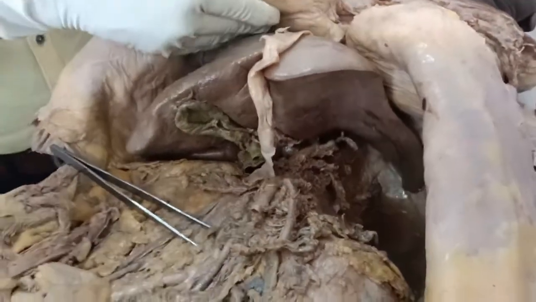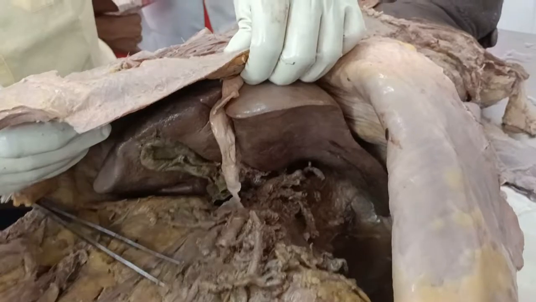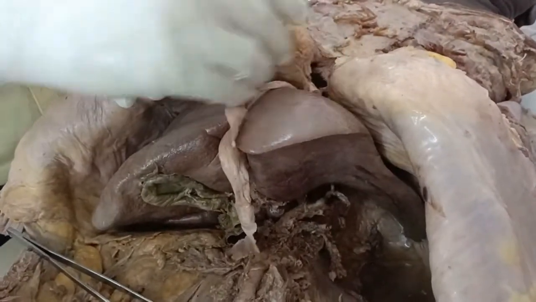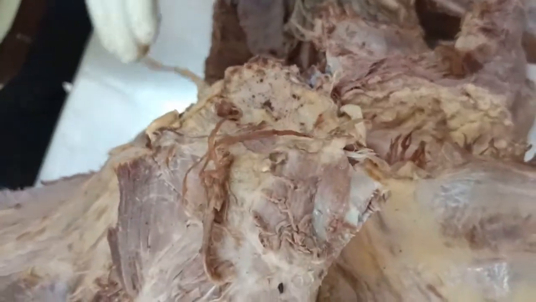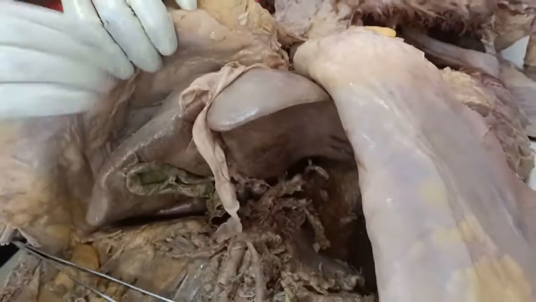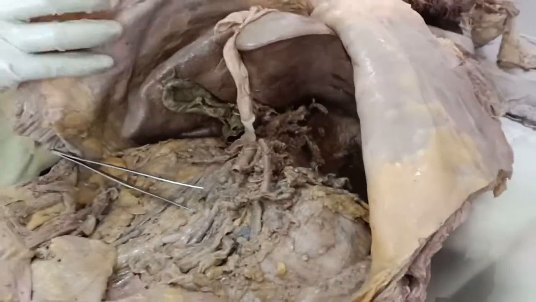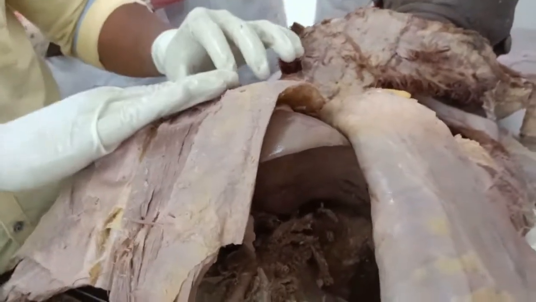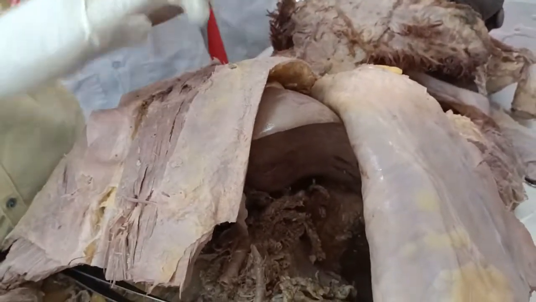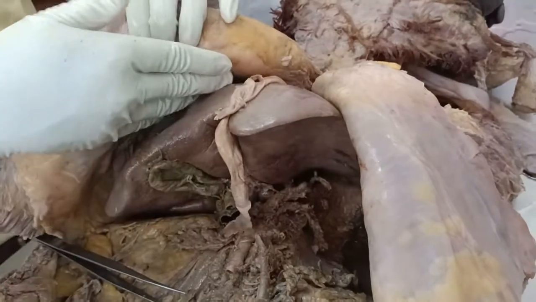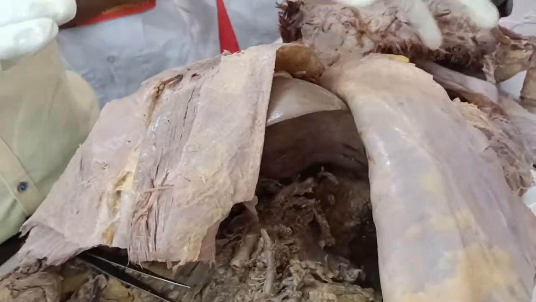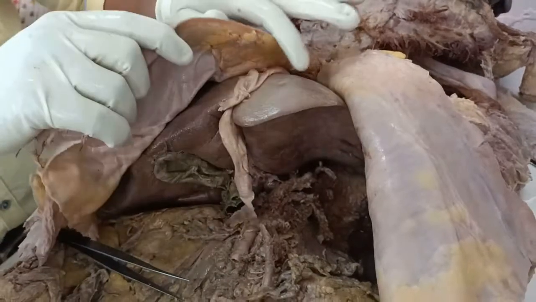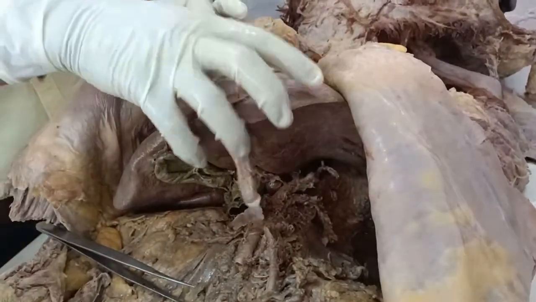Along with thoracic wall, anterior abdominal wall and xiphoid process, lung and pleura will also be related. That means right lung and right pleura, left lung and left pleura are also related with the anterior surface. So when you are telling about the anterior surface relations: anterior abdominal wall, lower part of chest wall or thoracic cage, diaphragm, right lung, right pleura, left lung, left pleura, xiphoid process. These are the anterior surface relations.